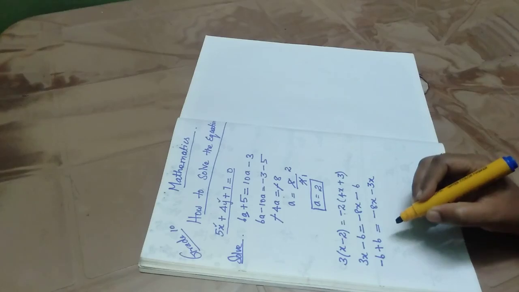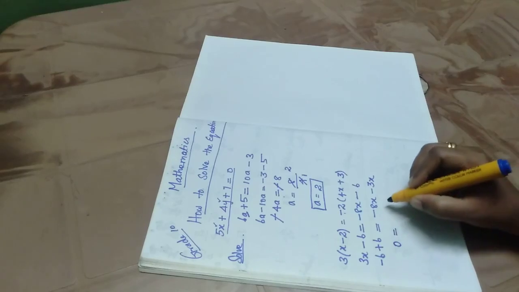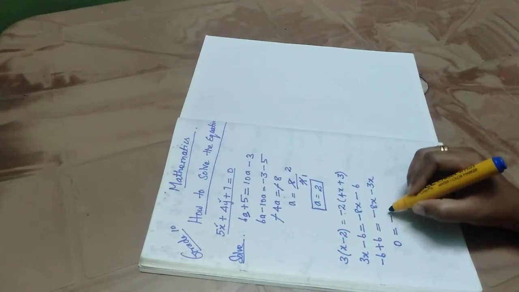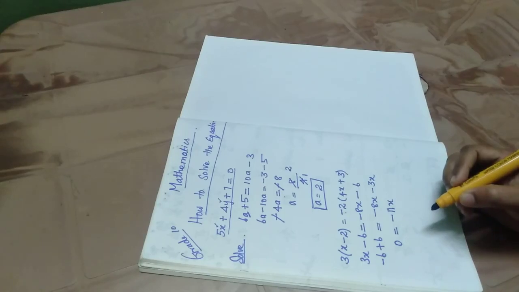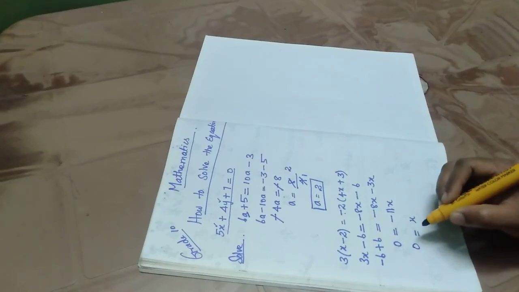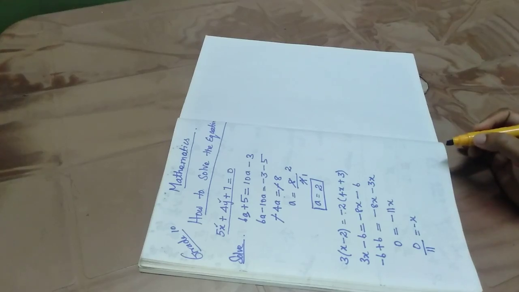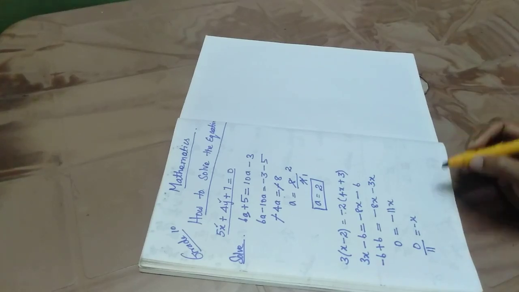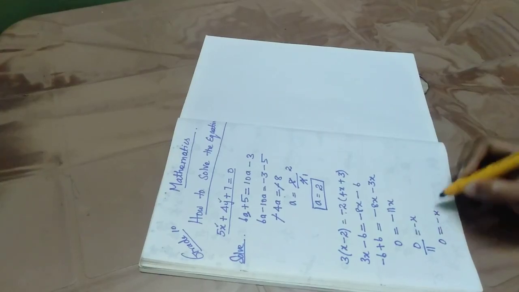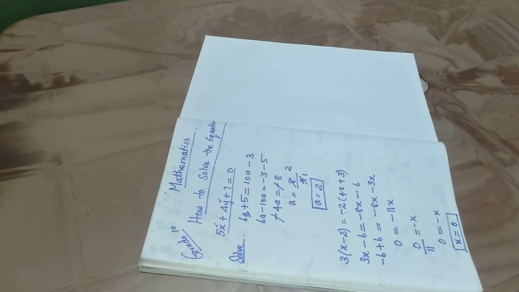Now minus 6 plus 6 is 0, which is equal to minus 11x. We need x, so divide by 11. 0 divided by 11 is 0. So x is equal to 0. Whether you keep it on the left or right side, the value will not change. This is for one variable.